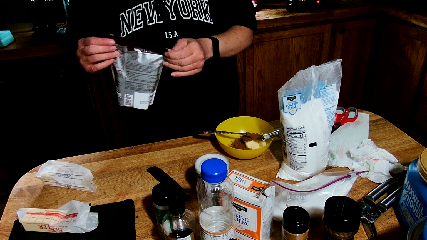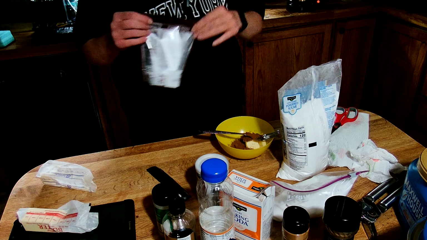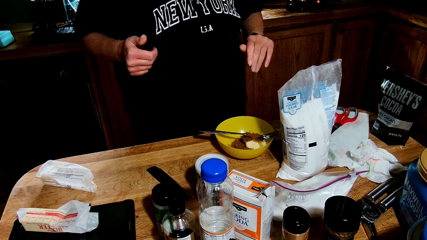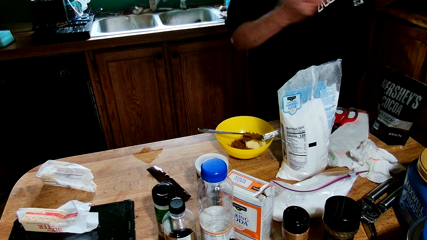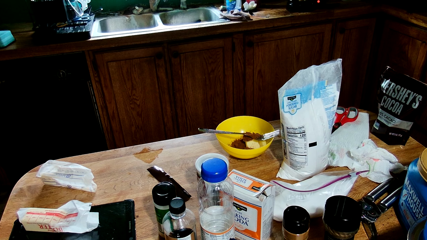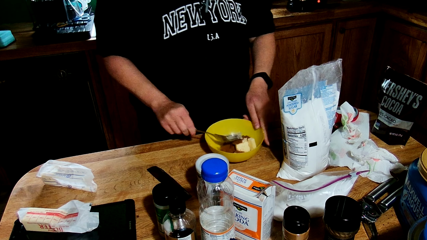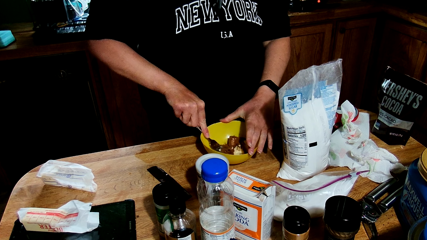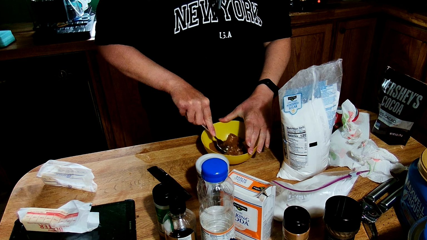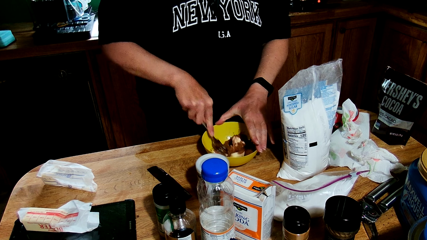All right, so there's some cocoa. And it is Hershey's cocoa, but it's not like Dollar General had another brand. It was Hershey's or nothing. So even if I wanted Ghirardelli or something like that, it wasn't there. So we'll start with just mixing up the chocolate in with the butter.